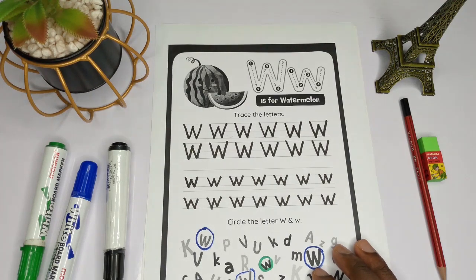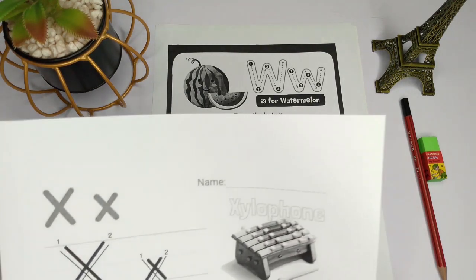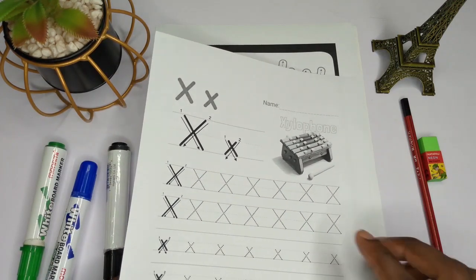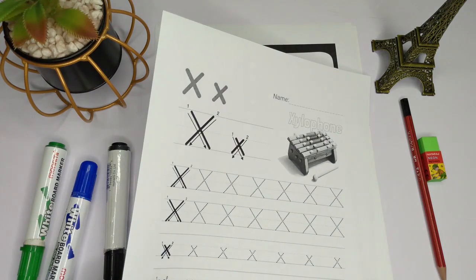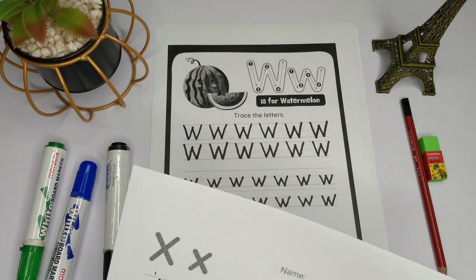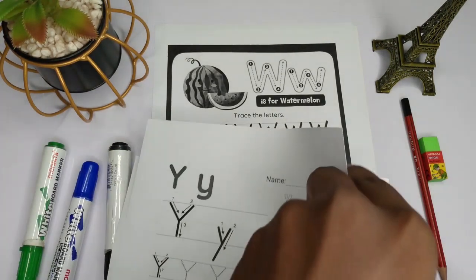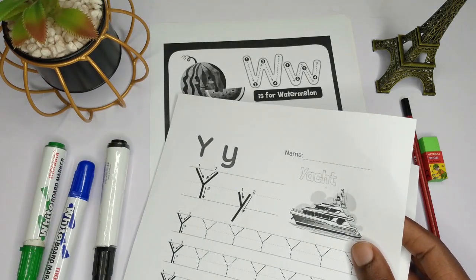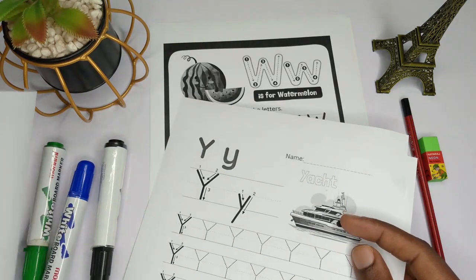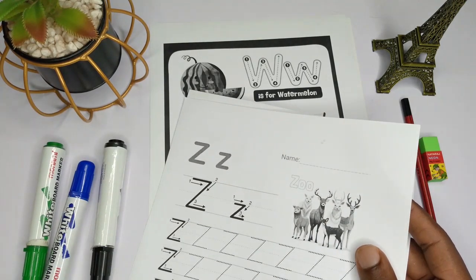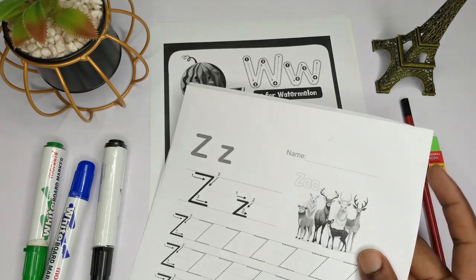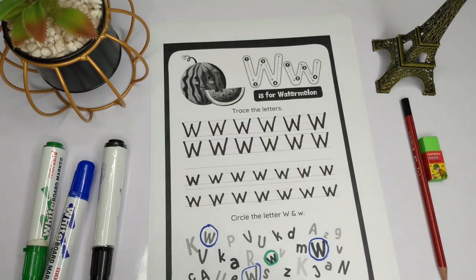Now in the next video, we'll be looking at how to trace the next alphabet after W, which is X. Then we continue to look at the alphabet Y after the X, and then we look at the last alphabet in the English language, Z, and that will complete our alphabet tracing exercise.